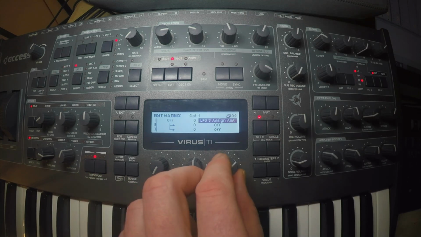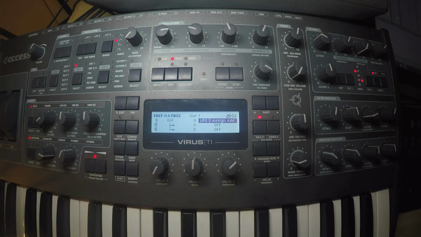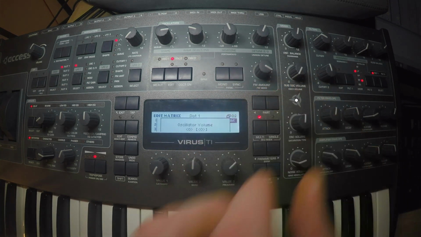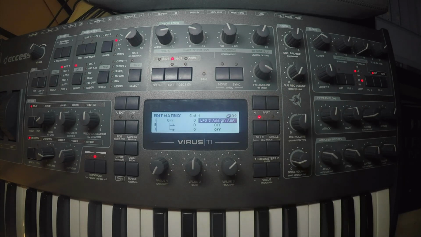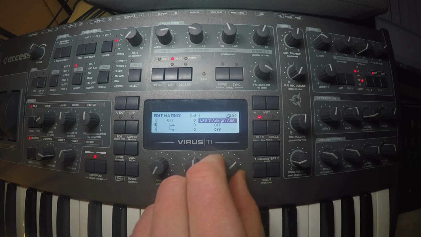Alright, so, is it still working? Yeah, why is that oscillator volume off? Okay. Oh, alright, learn something new every day. Apparently the oscillator volume is relative, so you can turn it up or down a little bit. Okay. So I want to assign this to the cutoff number 1.